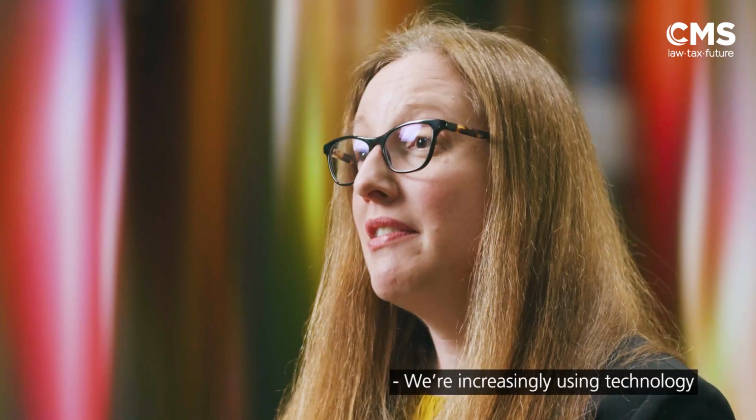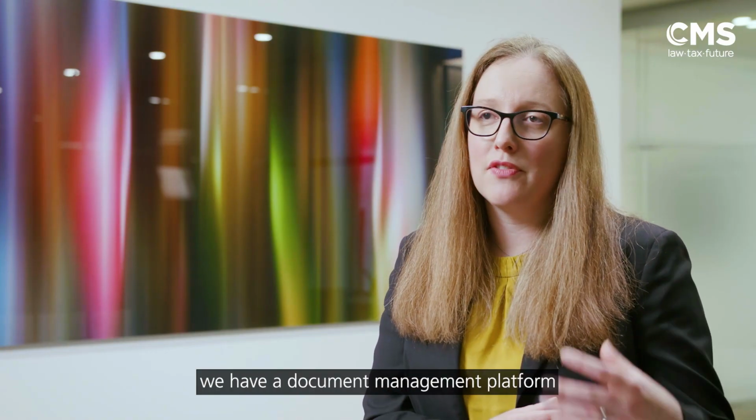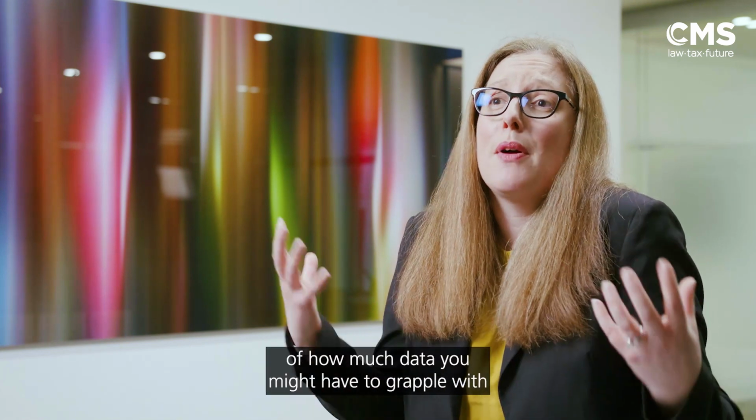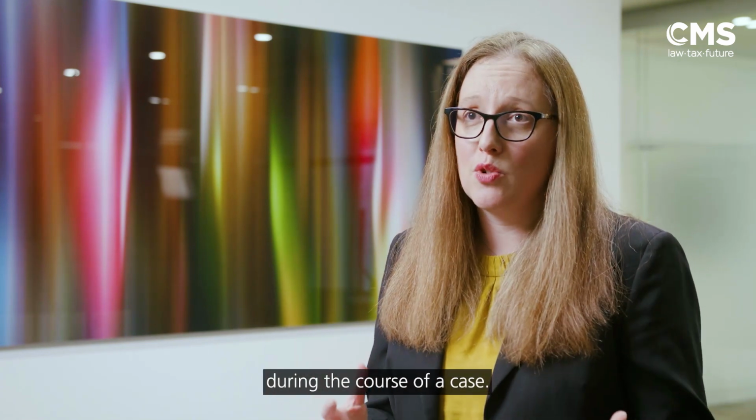We're increasingly using technology to help us identify risks and potentially mitigate them in the course of litigation with our clients. Now, an obvious example is at the outset, we have a document management platform where we load on all the data, and it gives you an idea, frankly, of how much data you might have to grapple with during the course of a case.